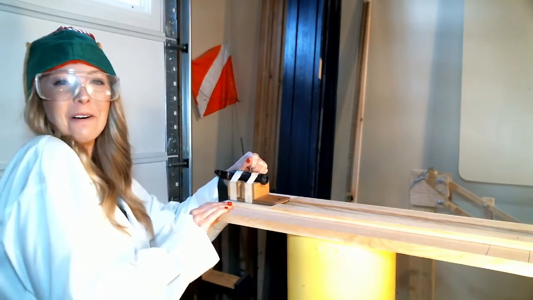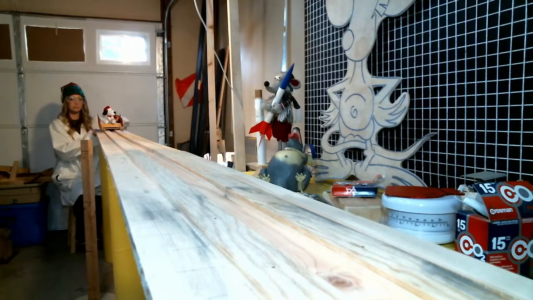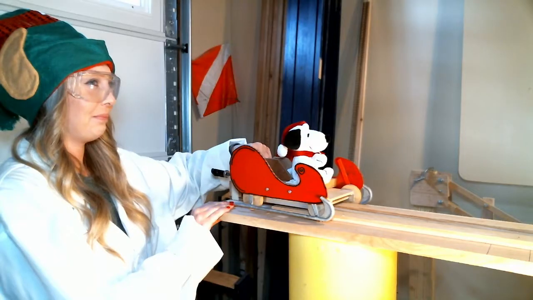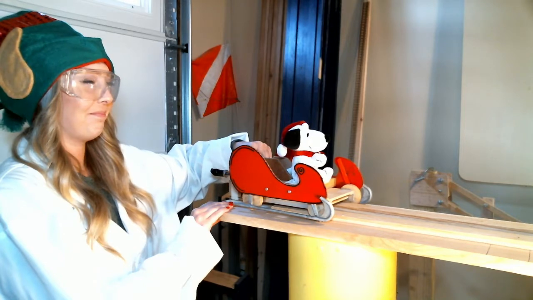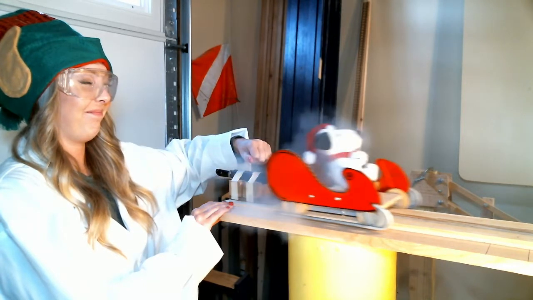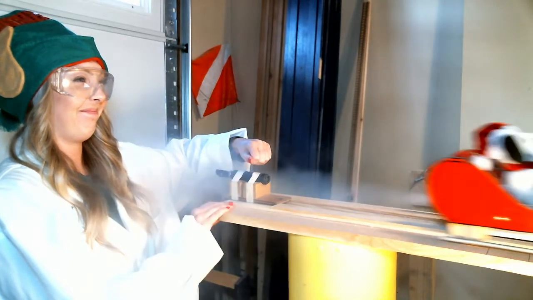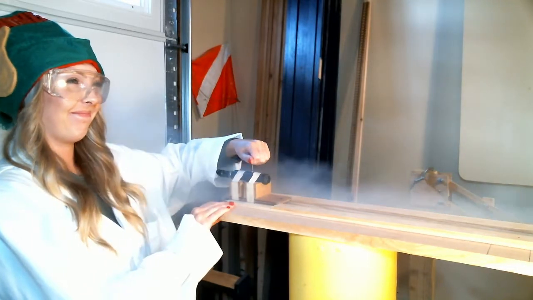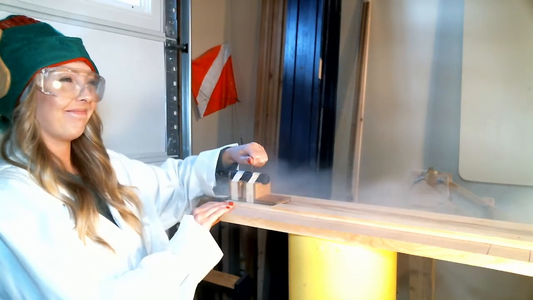Wow, that was cool. Boy, the sleigh zipped down the track pretty fast in that first test.